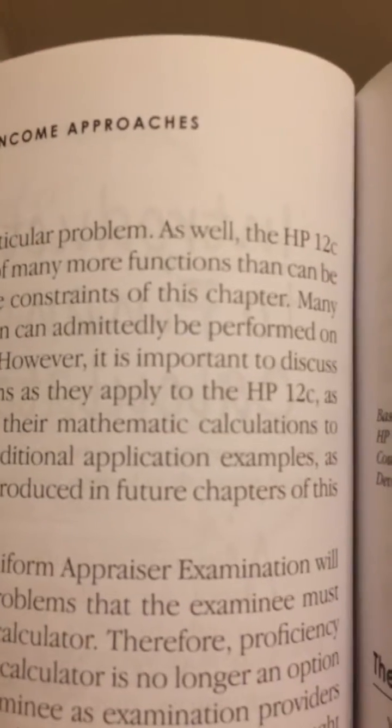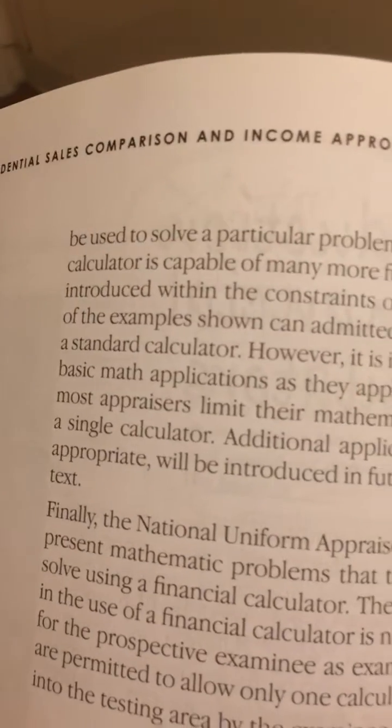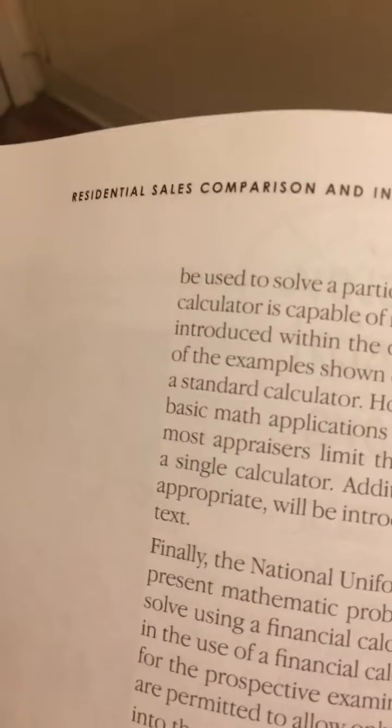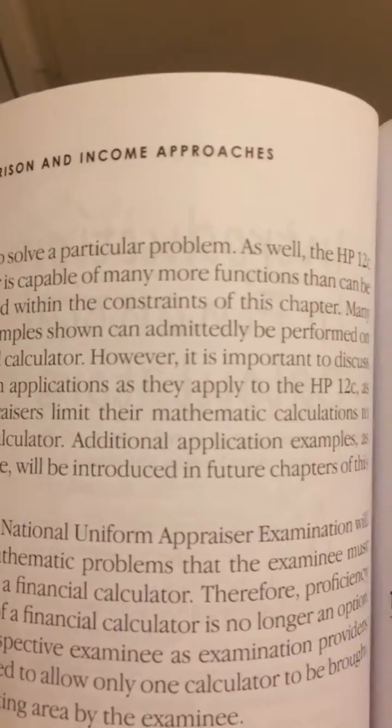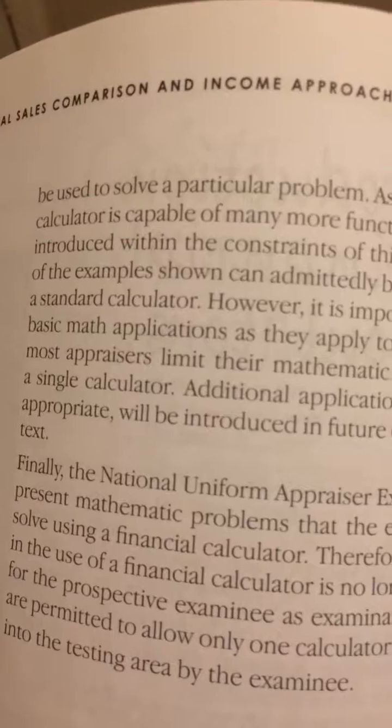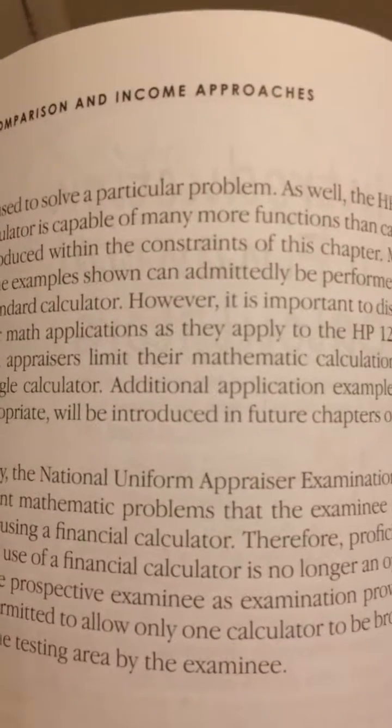Page 112. As well, the HP12C calculator is capable of many more functions than can be introduced within the constraints of this chapter. Many of the examples shown can immediately be performed on a standard calculator.